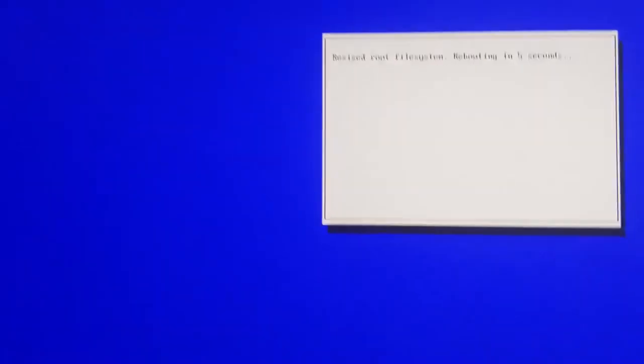The first thing it's going to do is pop up like this. It's going to say something like resizing file system root. And then after that, that's when it actually starts to do its stuff.